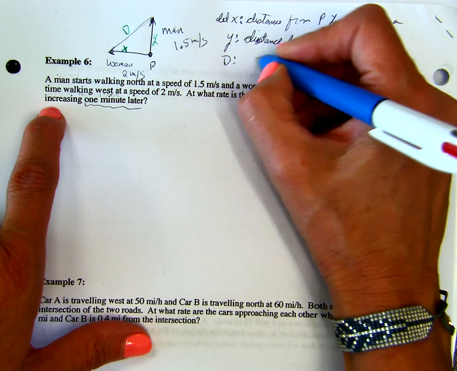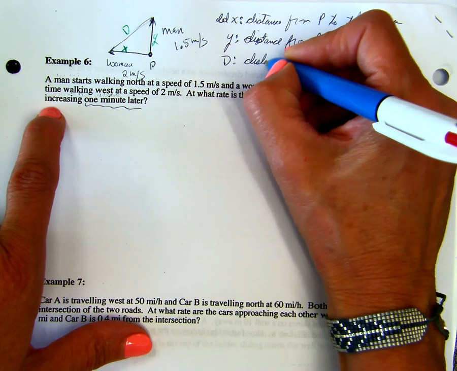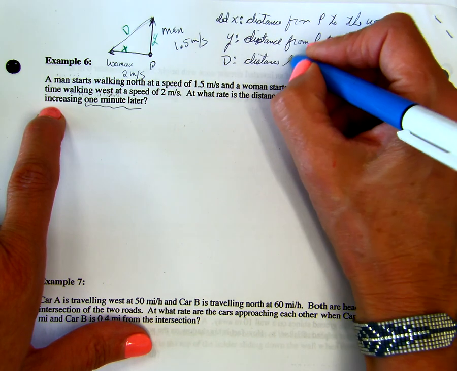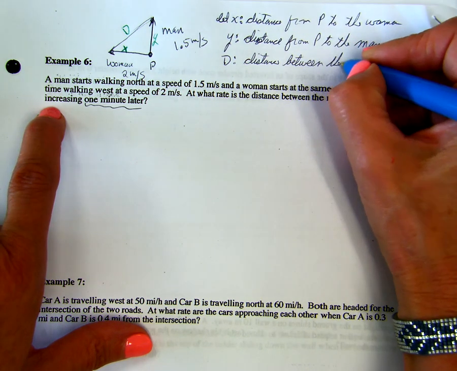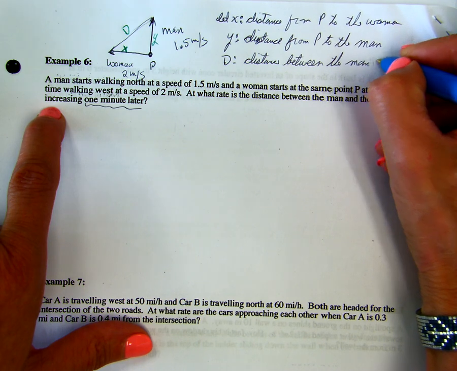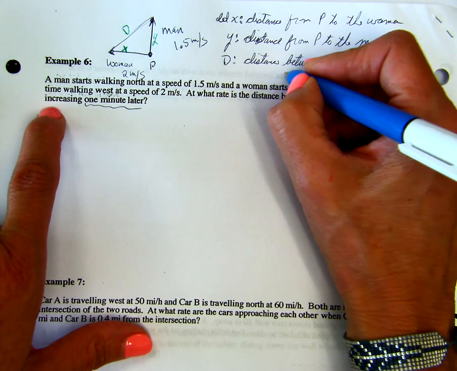Then D is the distance between the man and the woman.